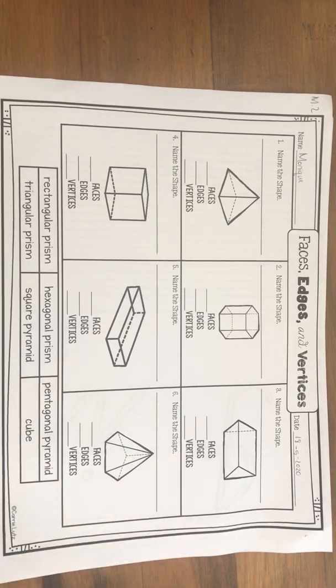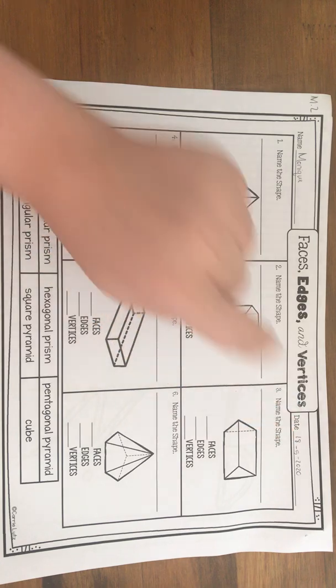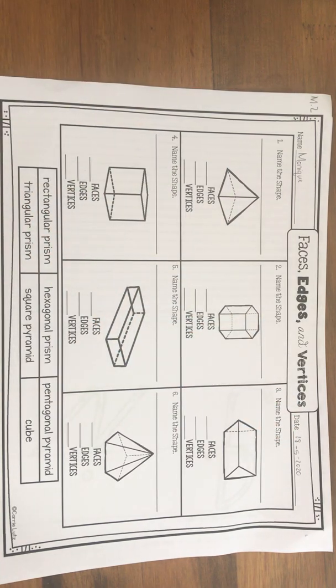Okay, for this one, they are asking us to write my name and the date. You were meant to do that in the previous video, but if you did not, please do it now. Pause the video, write the date and your name.